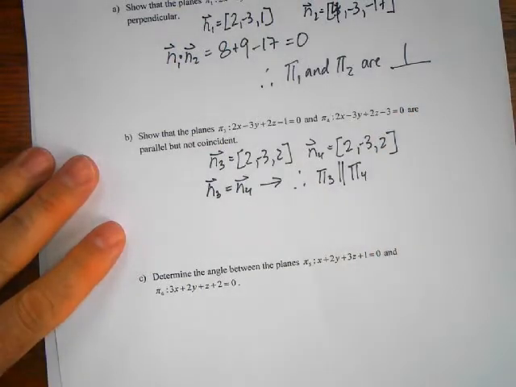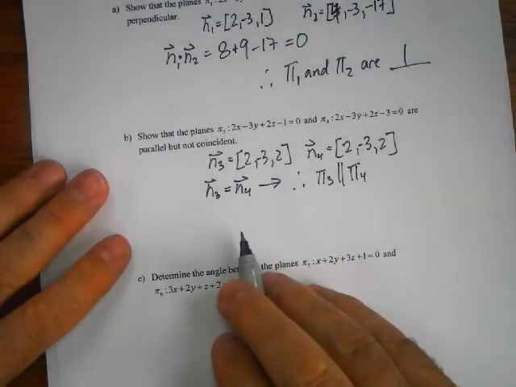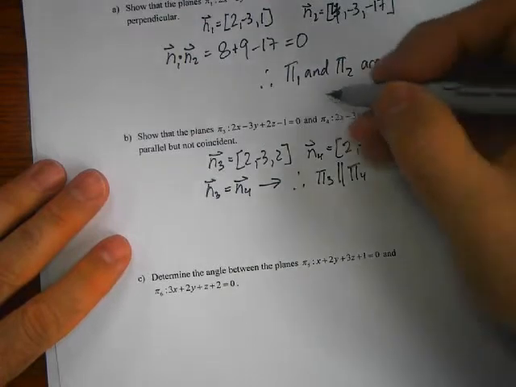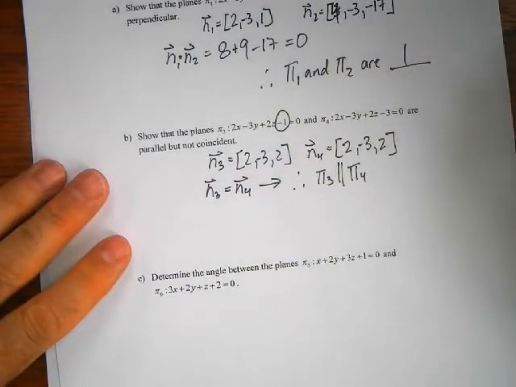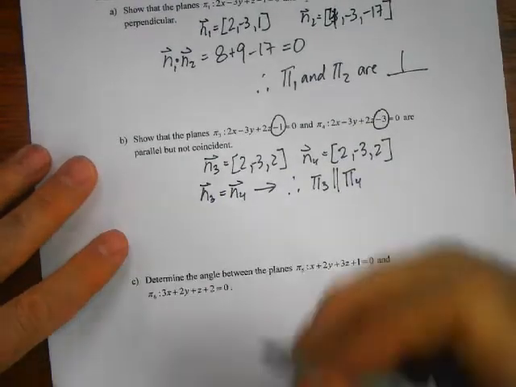Okay, so therefore the two planes, we definitely know they're parallel to each other. Now, how do we tell that they're not coincident? Well, that's when we look at the d values. Here the d value is negative 1. Here the d value is negative 3.